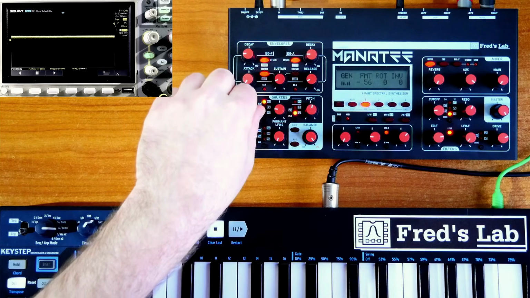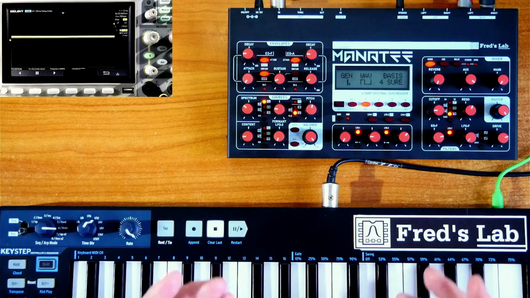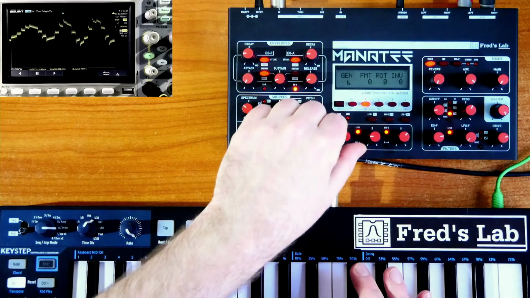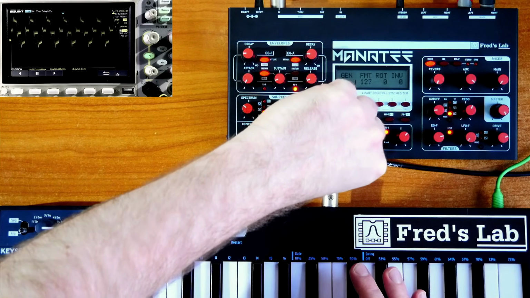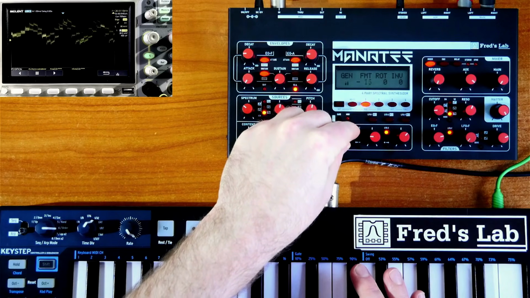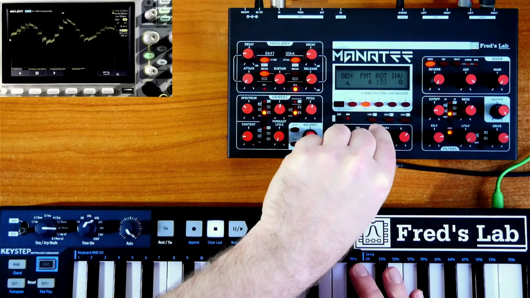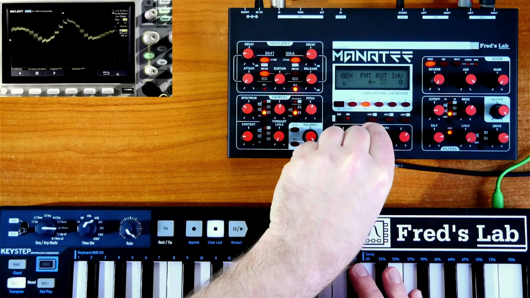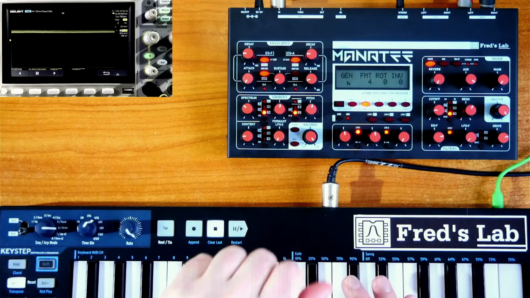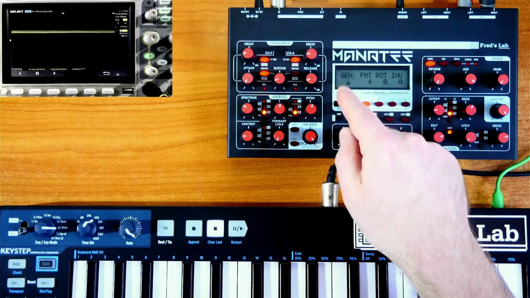So let's take an interesting spectrum, for example this one for sure, and listen to what these extra controls do to the sound. As you can see, they all have a different strategy for changing the harmonics.